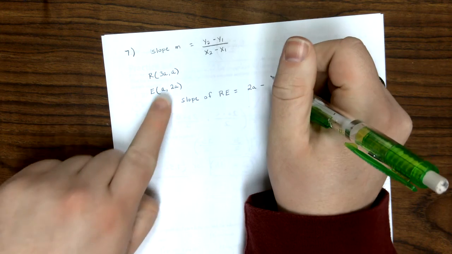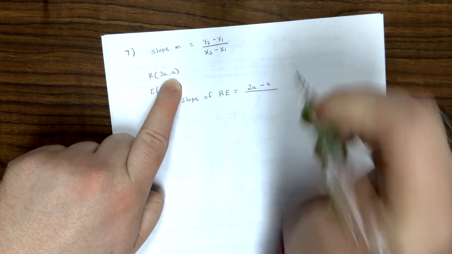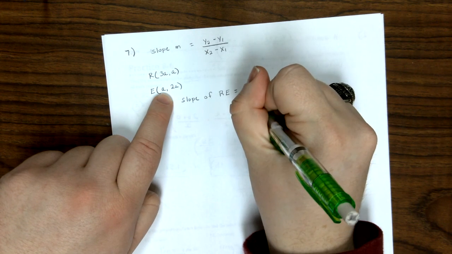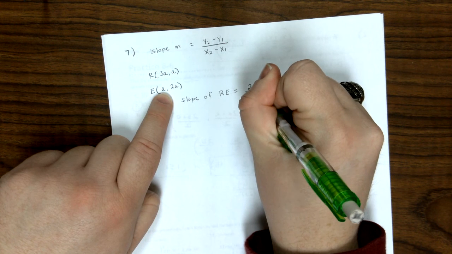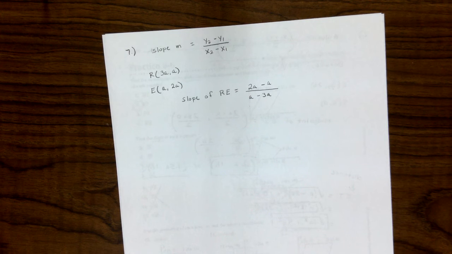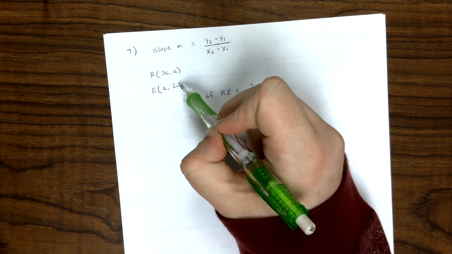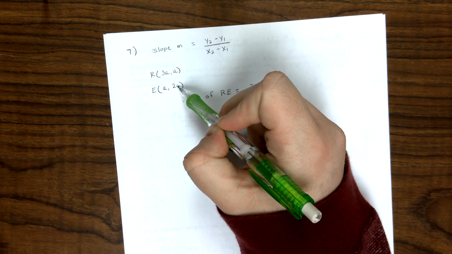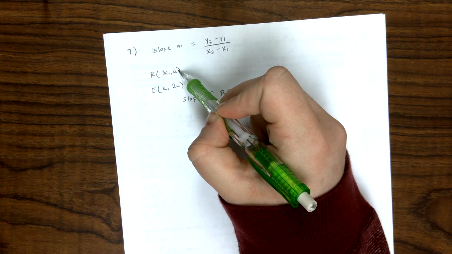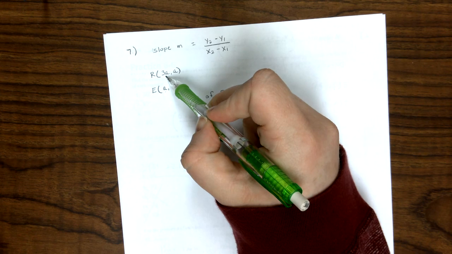Always subtract the y of R, so A, and then divide the x of E, subtract the x of R. I'm following this formula, but just with the coordinates I was given. So you can think about it like this: y2 minus y1 all over x2 minus x1.